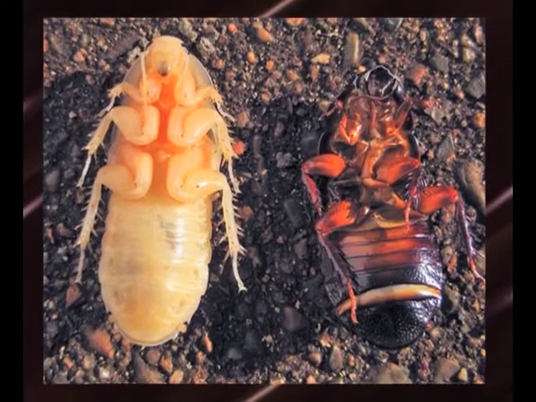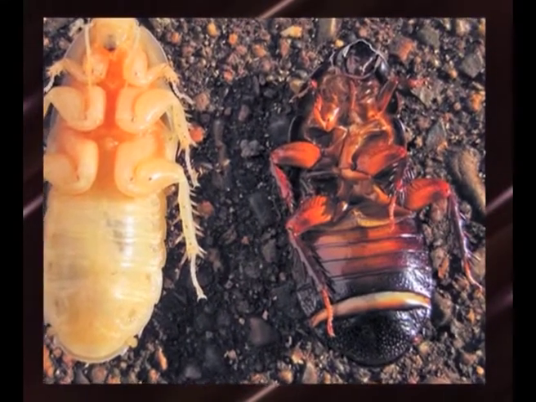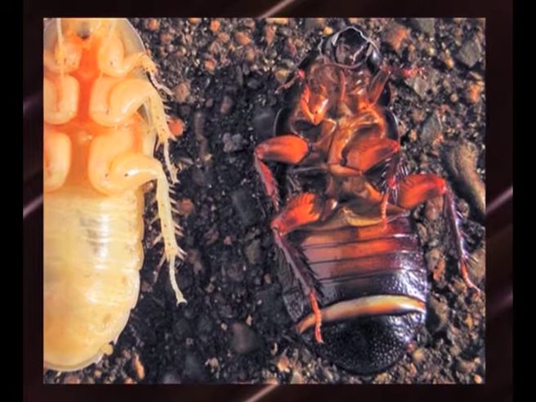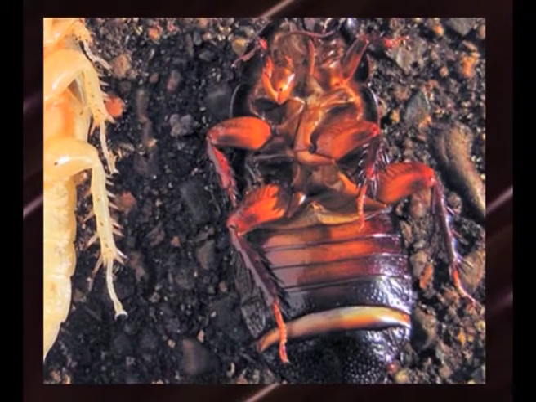Unfortunately for arthropods, molting of the old skin and the time taken to harden the new exoskeleton leaves them vulnerable to predator attack or adverse environmental conditions.